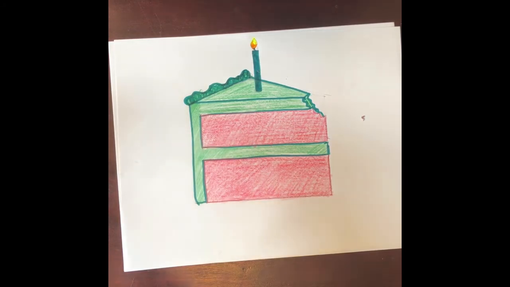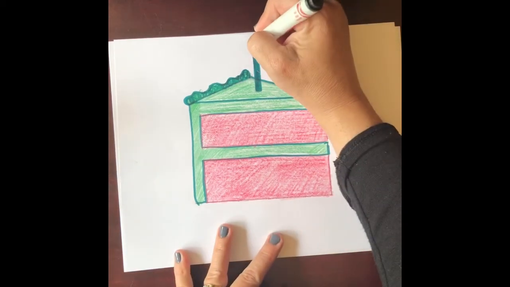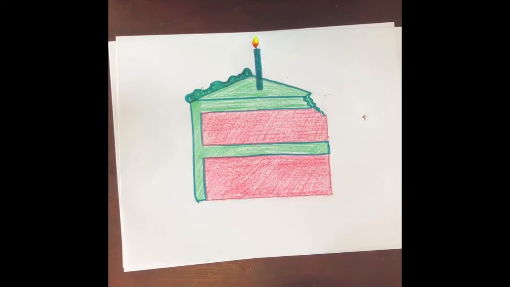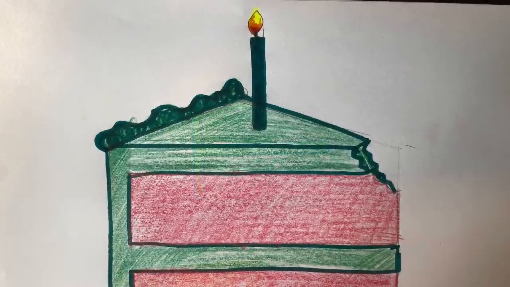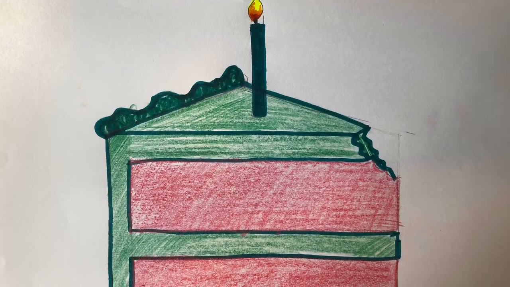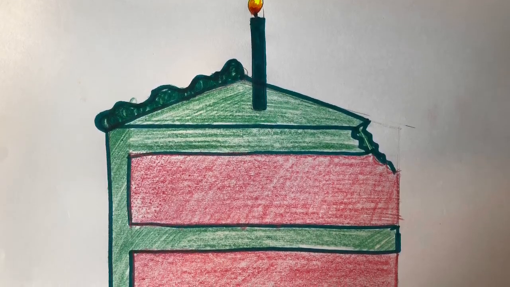And then if you have a red marker or a red crayon, I'm going to add a little bit of that to the bottom because a flame starts off darker on the bottom and gets lighter as it goes up to the top. Look, it's your piece of cake. You guys did awesome. Great job.